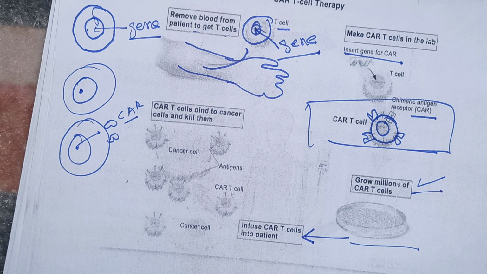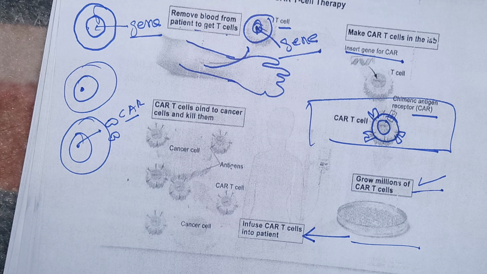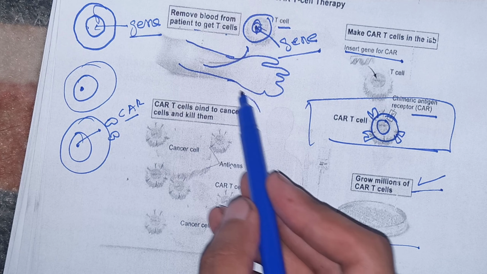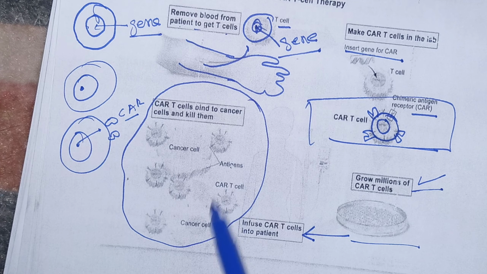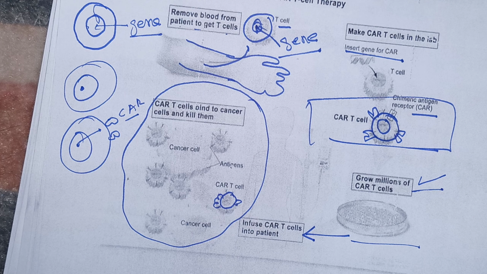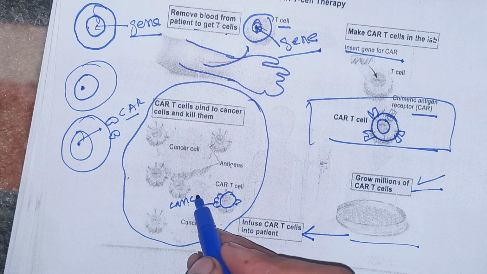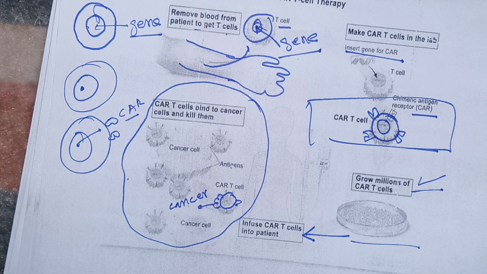So now you are infusing the cells into the human body, which are not only T cells, but these are the T cells with the CAR receptor on their surface. Okay, look, let's suppose this is inside the human body, and you can see these are the T cells with the CAR on their surface. You know what is the function of this CAR? This CAR protein will recognize the cancer cells very quickly, and after recognition, there will be killing of the cancer cells. And this is how you get rid of the cancer.